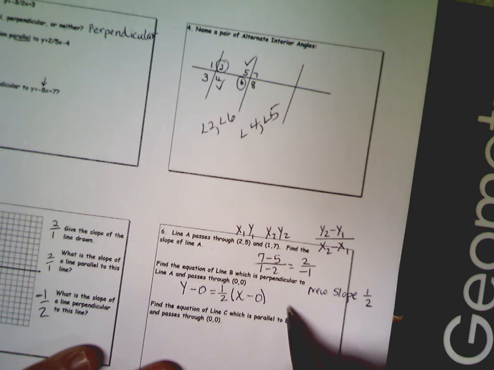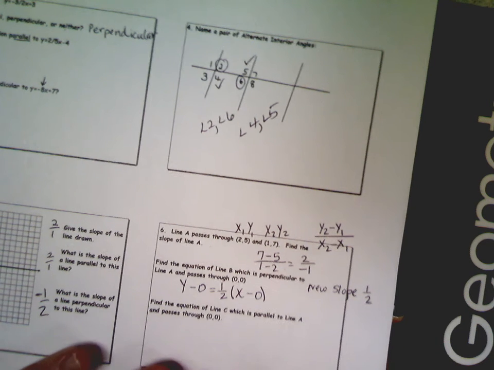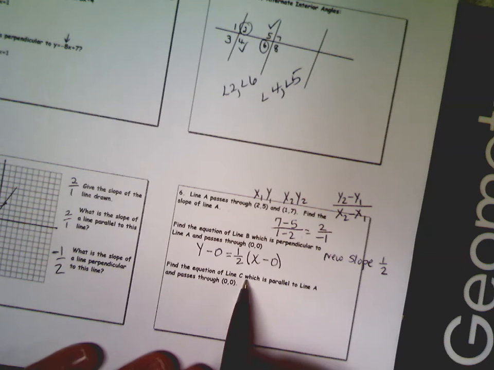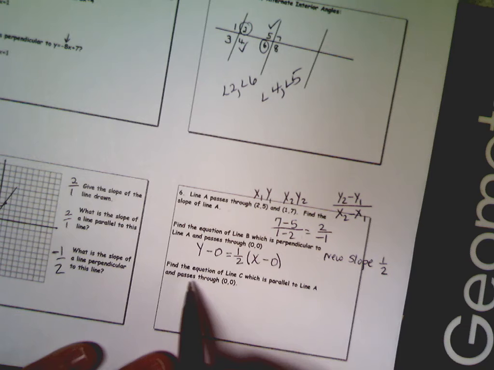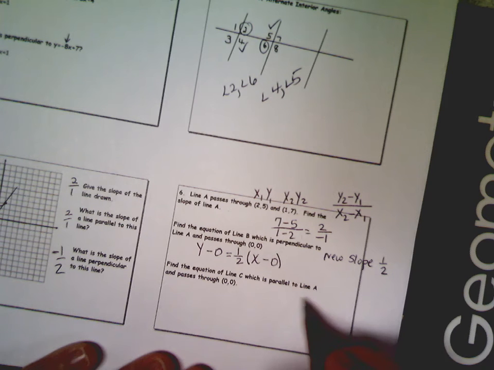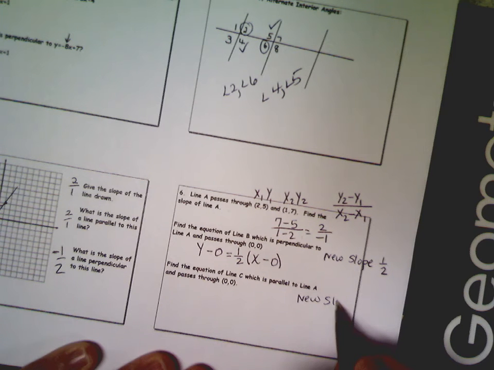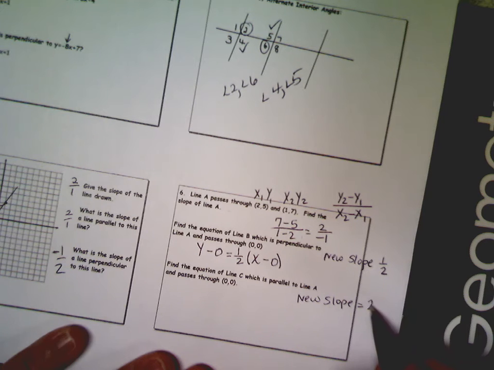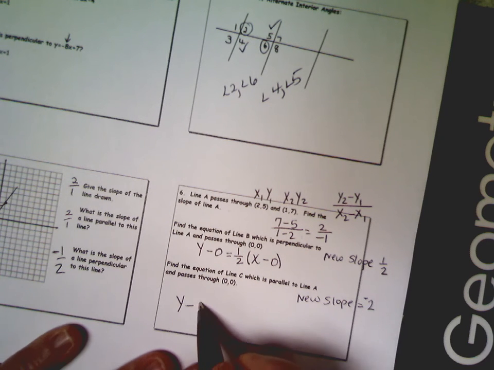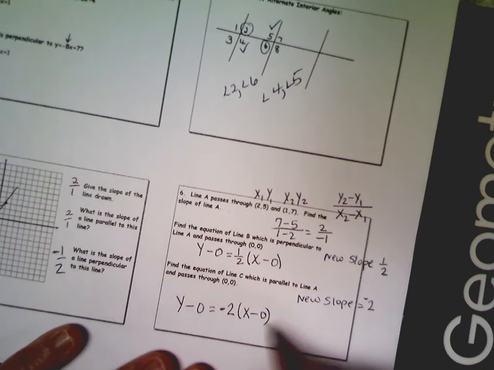We use the point slope form and we use the new slope. Find the equation of line C that's parallel to A and goes through that point. Well, if it's parallel, its slope's going to be exactly the same, which was 2 over negative 1, which I'm just going to call negative 2. So it would be y minus 0 equals negative 2 times x minus 0.